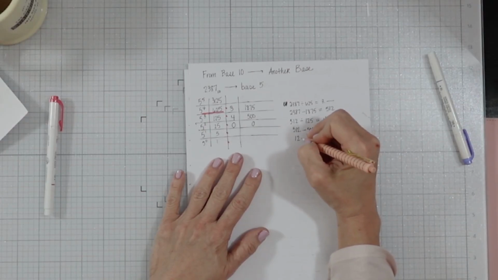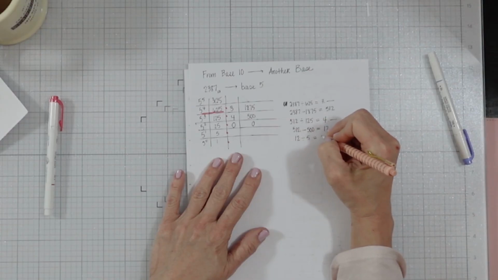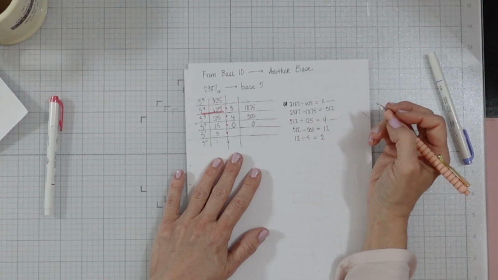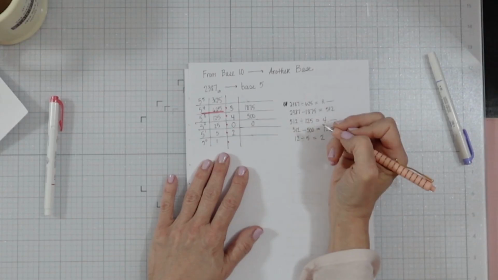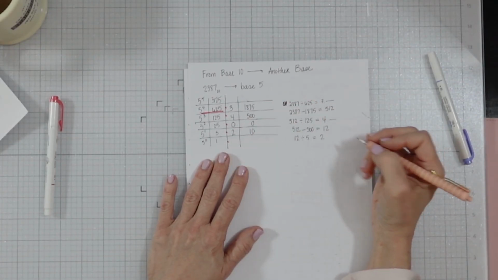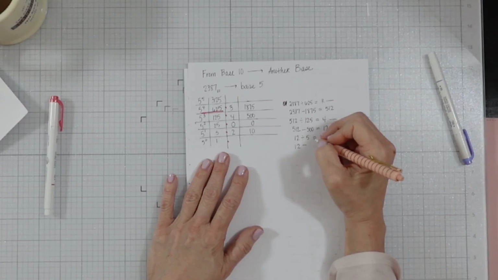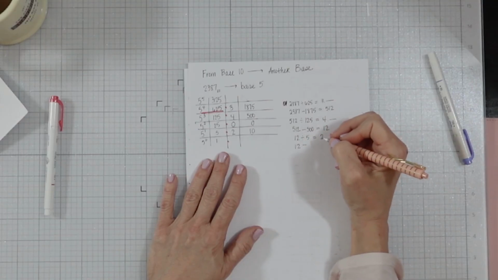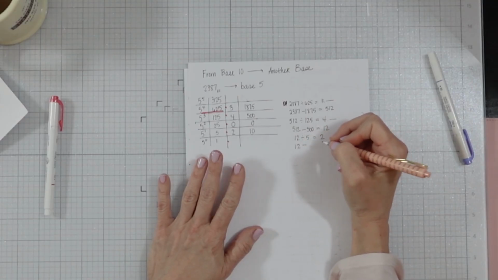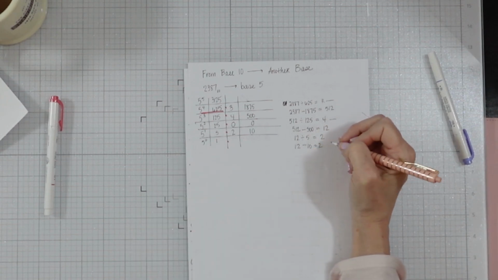So 12 divided by 5, and you're going to get a 2. And then you're going to multiply that, and you'll get 10. Then 12 minus 10, and you get 2.